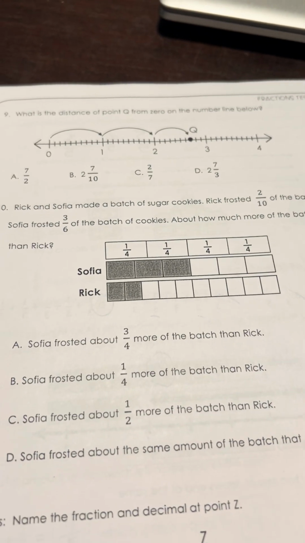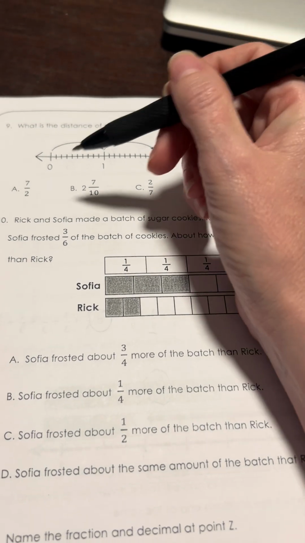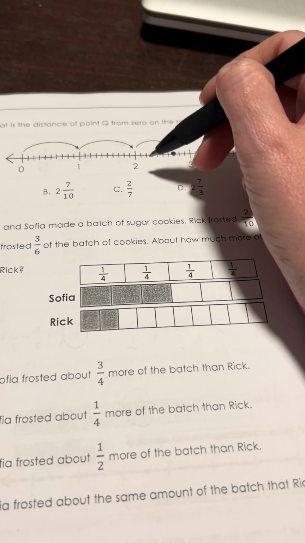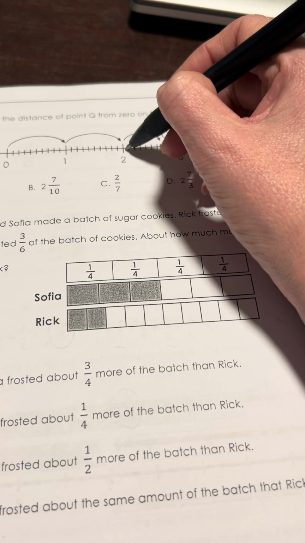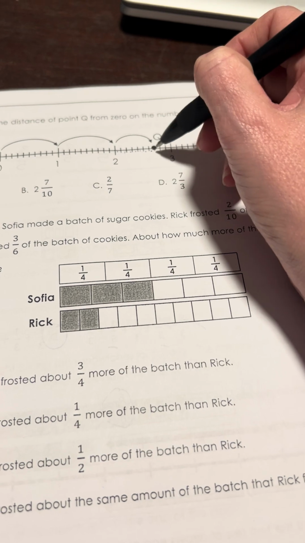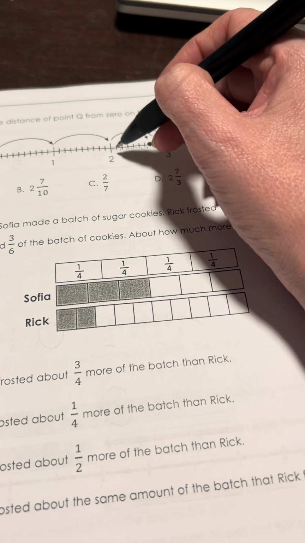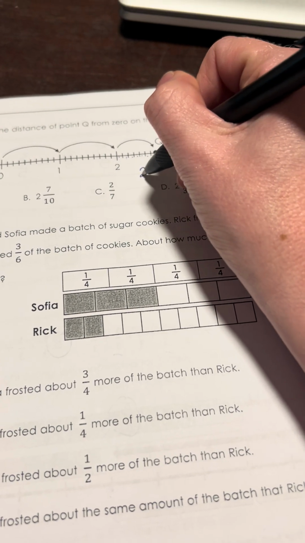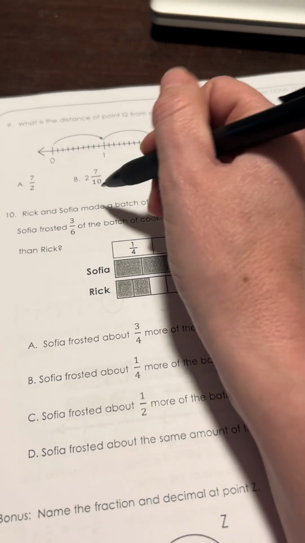Number 9, what is the distance of point Q from 0 on the number line below? So here's 0. So we've got 1, 2, and then it falls in between 2 and 3. So again, we're going to count the spaces in between 2 and 3. So 1, 2, 3, 4, 5, 6, 7, 8, 9, 10. So there's 10 spaces. So it's tenths. Then we have 1, 2, 3, 4, 5, 6, 7. So this is 2 and 7 tenths. And so that's going to be B.